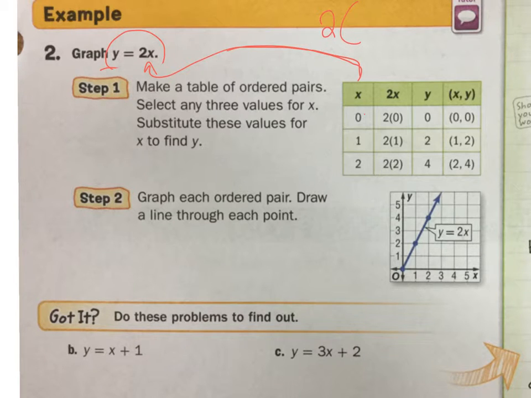So 2 times 0 equals y. What's 2 times 0? Well, it's 0. So if I put 0 in as x, I'm going to get 0 in y. If I put 1 in for x, it's 1 times 2, it's going to get me 2. If I put 2 there, it's 2 times 2 equals 4. So my equation is y equals 2x.